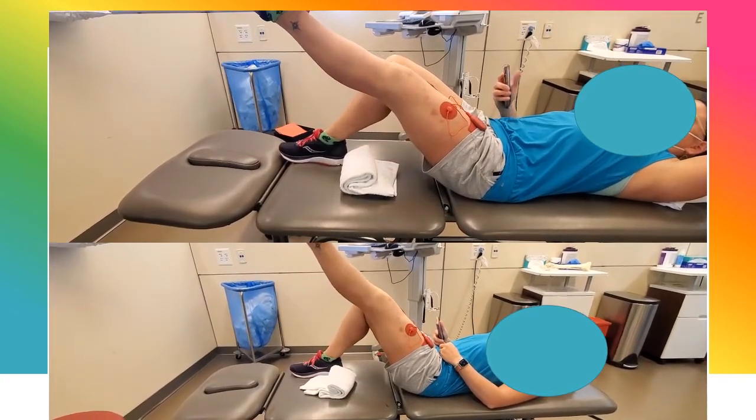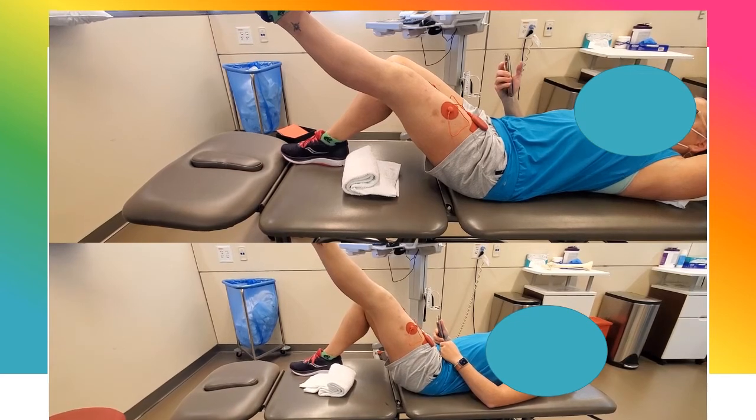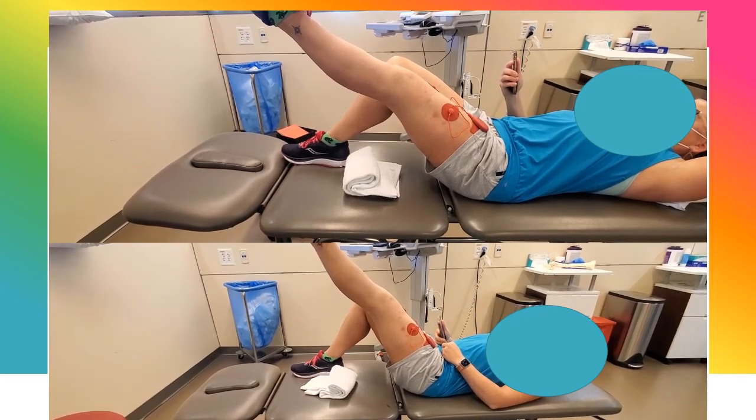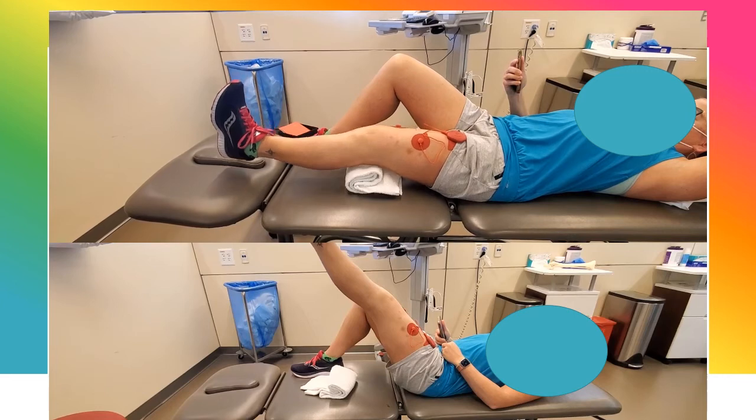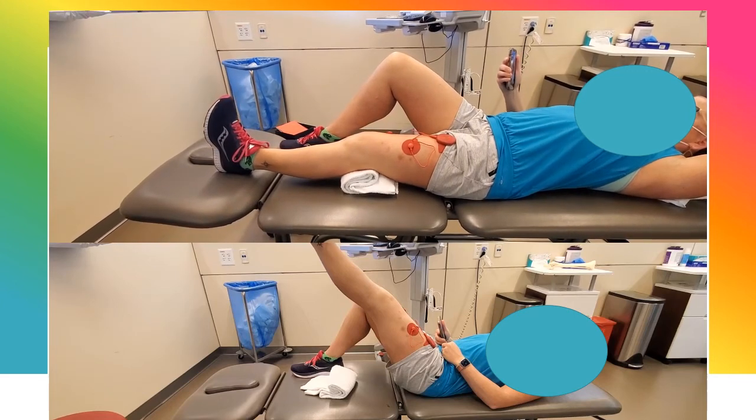The subjective report was that she felt as though her leg was reattached, and that it was so much easier to not only perform the contraction, but the exercise itself.